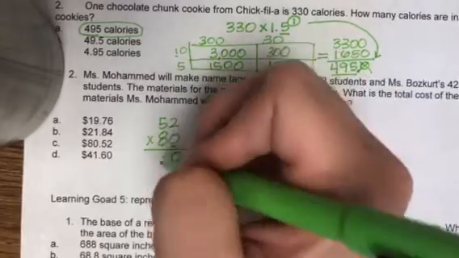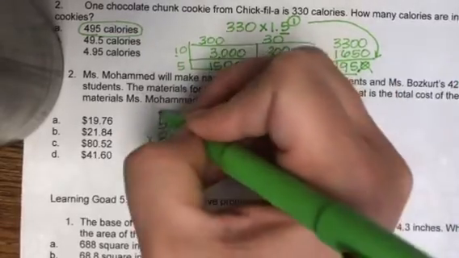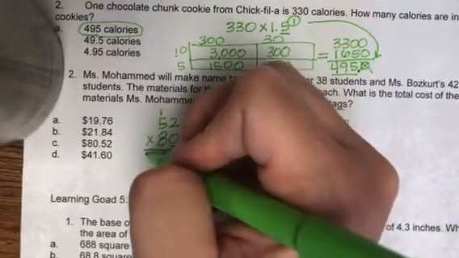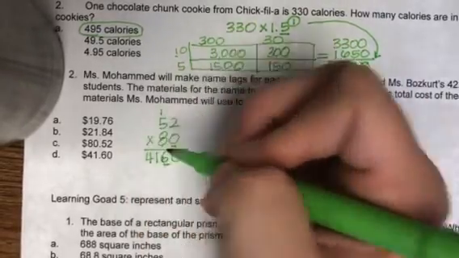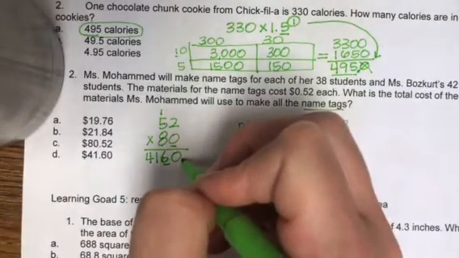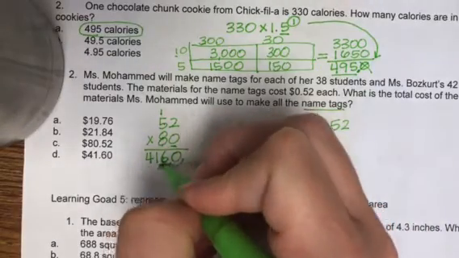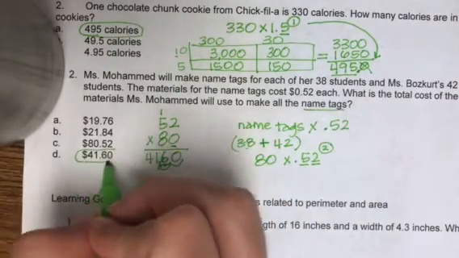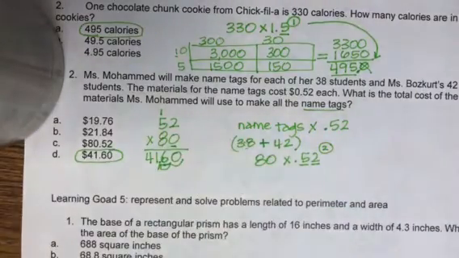So 8 times 2 is 16, and I carry a 1. 8 times 5 is 40, plus 1 is 41. And I put the 2 decimals back in my answer, 1, 2. So I can see that she's going to spend $41.60.